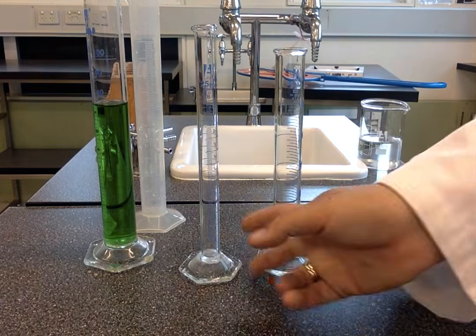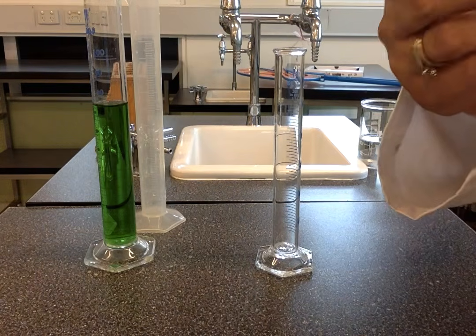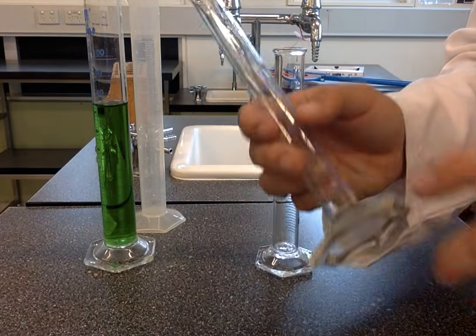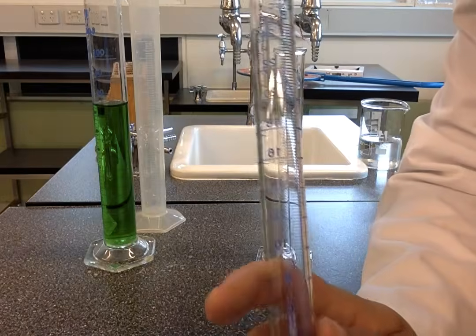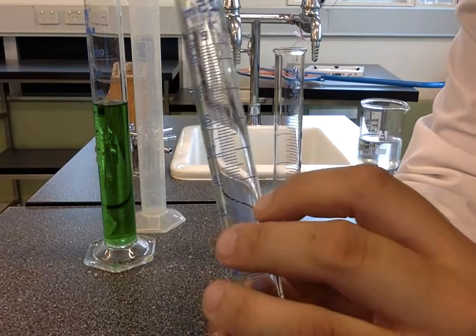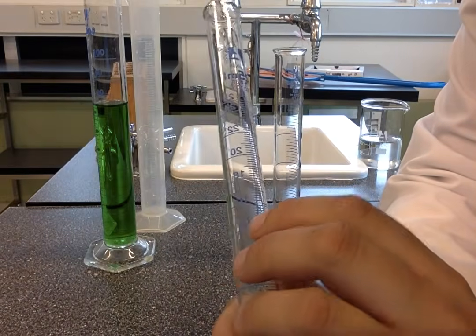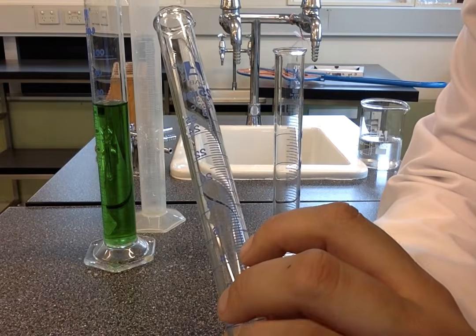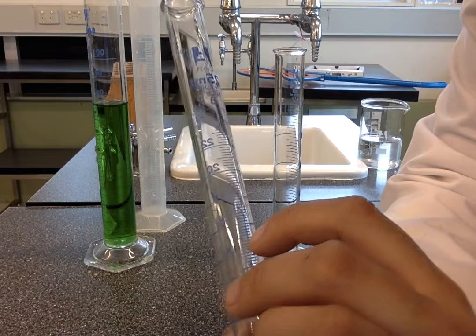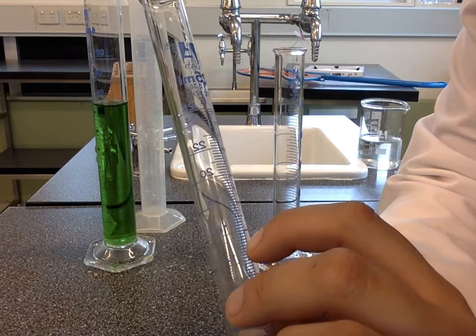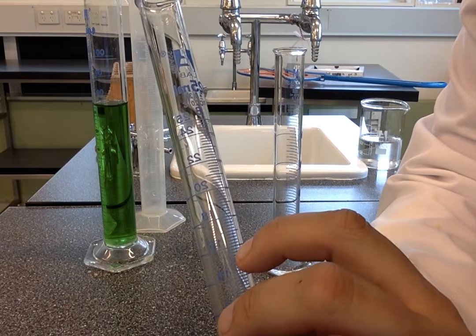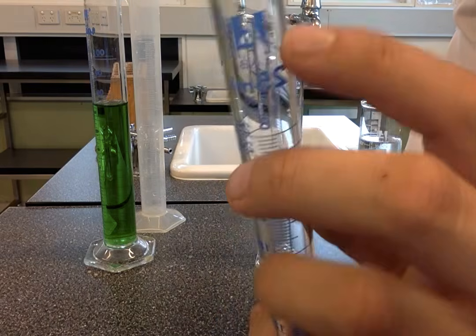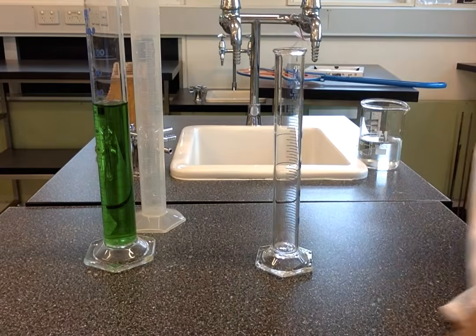They then get bigger, so this one is a 25 mil measuring cylinder, you can see there, and when we look closely at the divisions on this one, you can see that it also goes up by 0.2: 14, 14.2, 14.4, 14.6, 14.8, and then this is 15, and then in between 15.2, 15.4, 15.6, 15.8, and 16. And you can see at the top that it measures up to 25 mils.